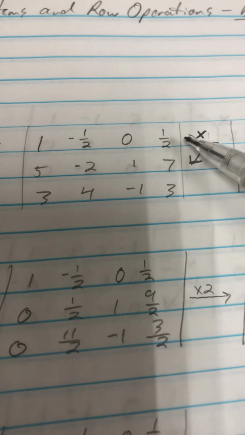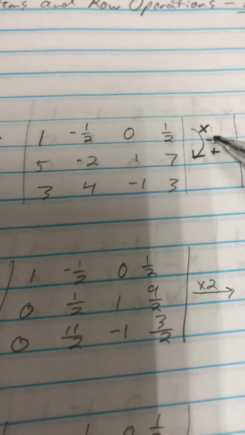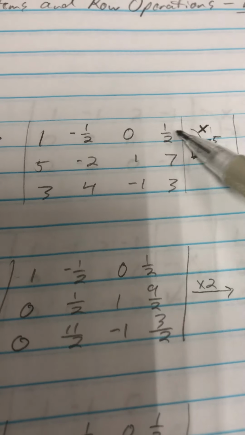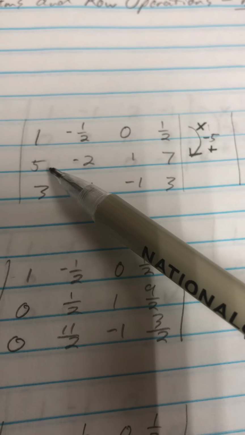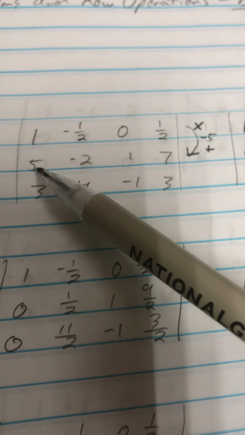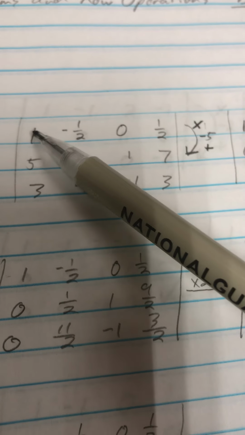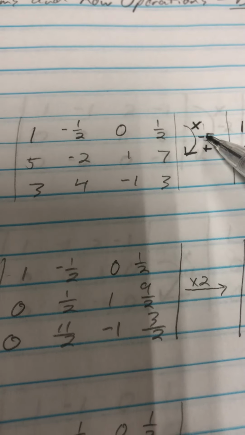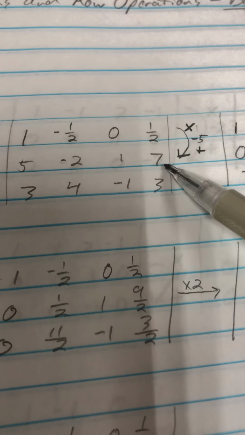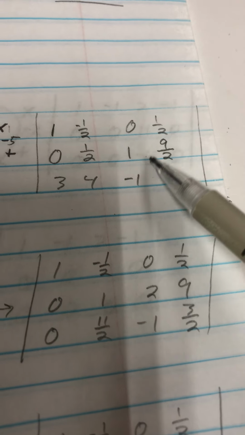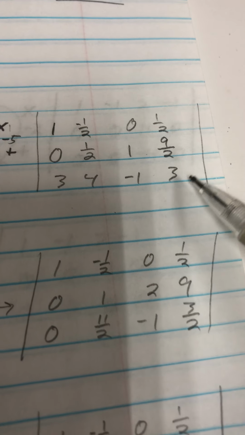And then what I did here is I multiplied everything in this row by -5, and then I added it to this row. I did that because I wanted this to become 0. So 1 times -5 is -5 plus 5 is 0. And then it's going to be whatever it's going to be for these. And this row, notice, stays the same, and this becomes this. Okay, I just copied this one. You're going to have to probably pause it. I copied it here.